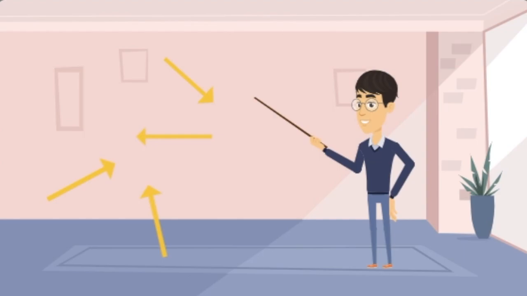Now that we know what a vector is, how do we actually represent it? What does it look like? Well, a vector is just an arrow. It can be a line with an arrow pointing in any direction. So all of these are considered to be vectors.